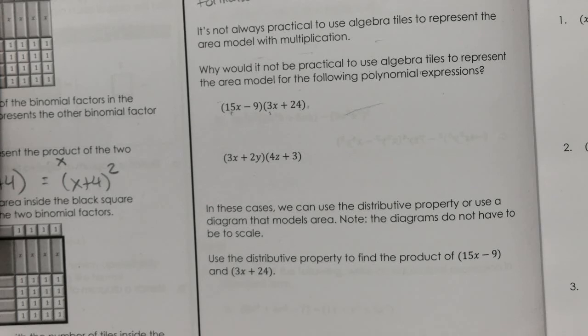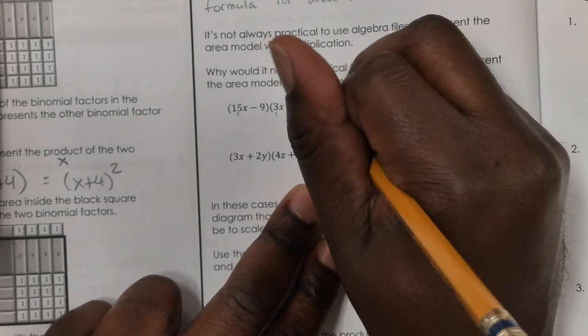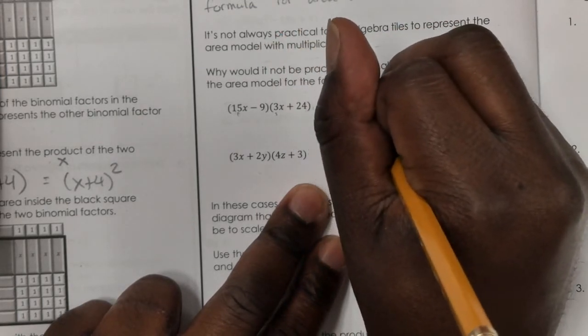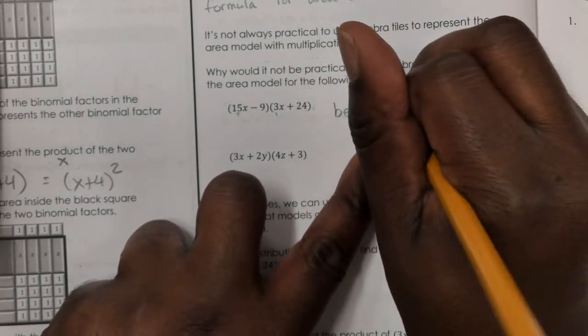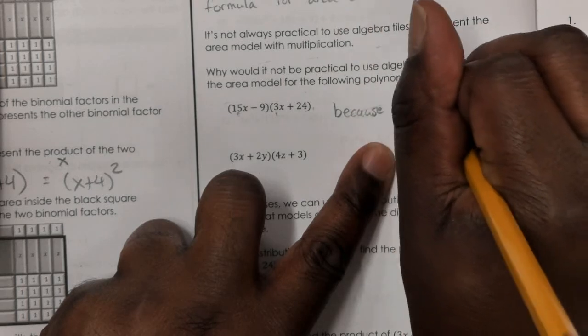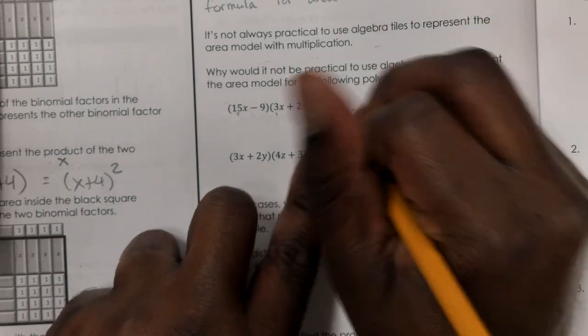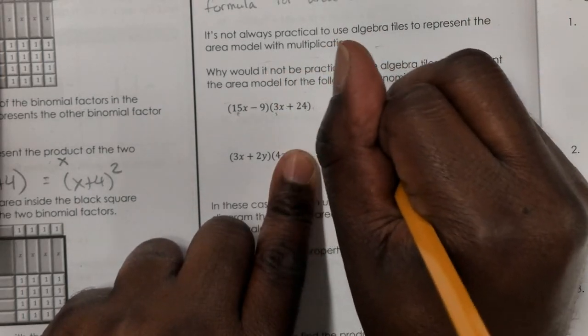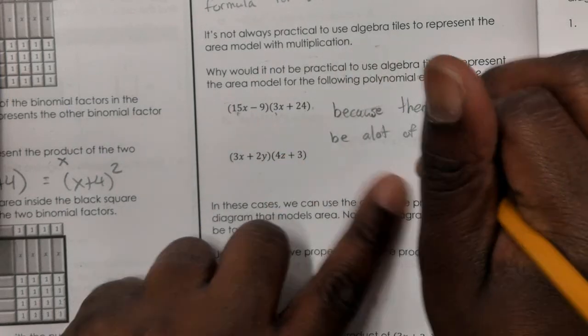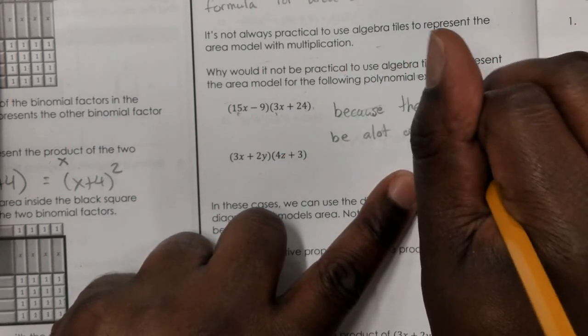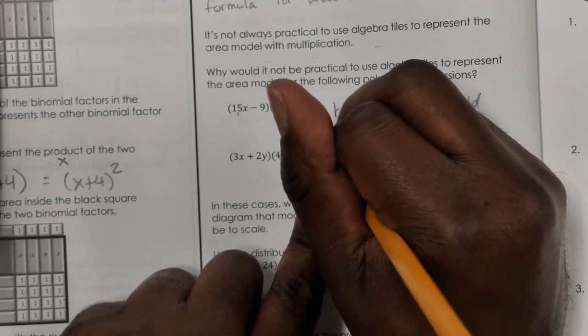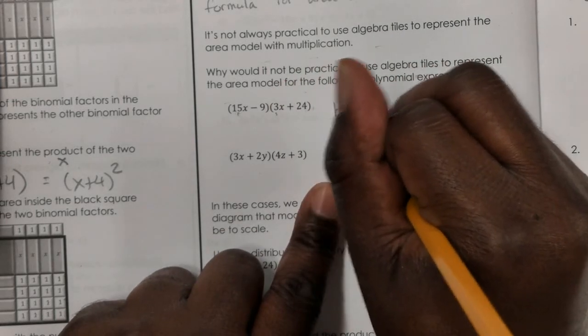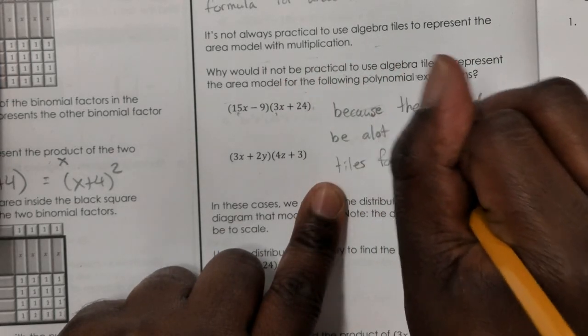So to answer the question for both of these, it is because there would be a lot of algebra tiles for the answer.